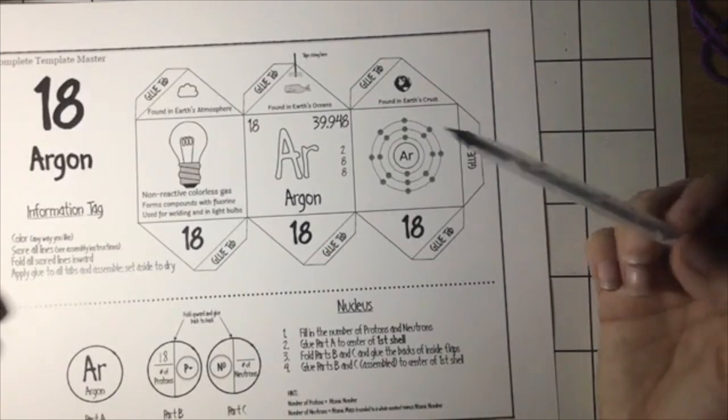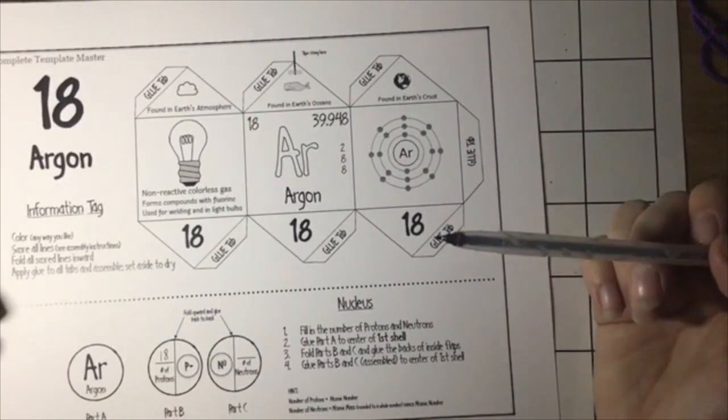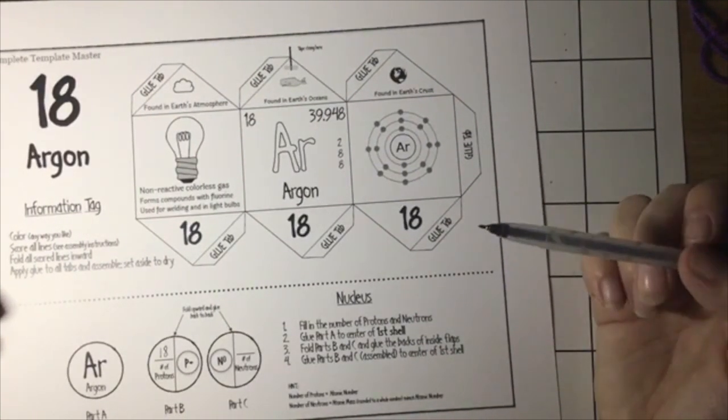So you might wonder, well, how come that's all the mass? What about all those electrons? Well, that's what's interesting. Electrons have so little mass that they don't make a difference in the mass. So we don't even count them. We only count the protons and the neutrons, okay?